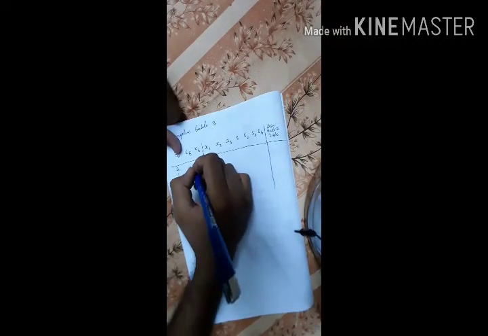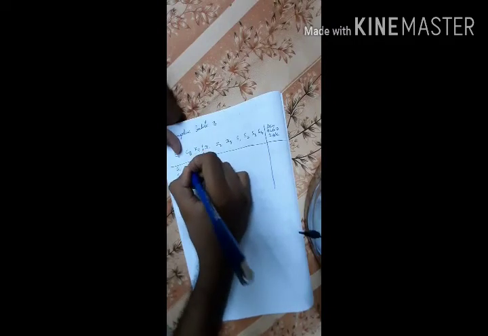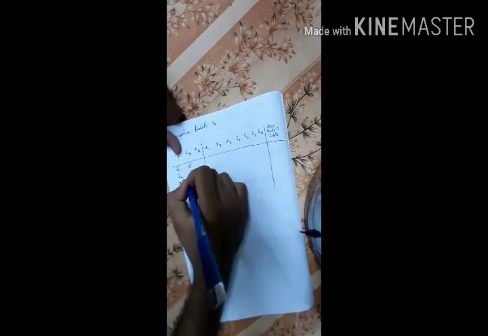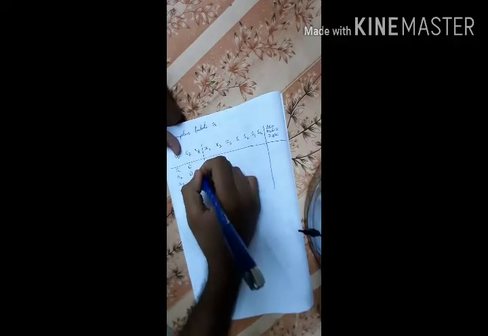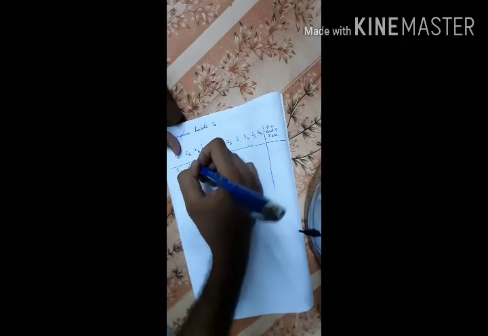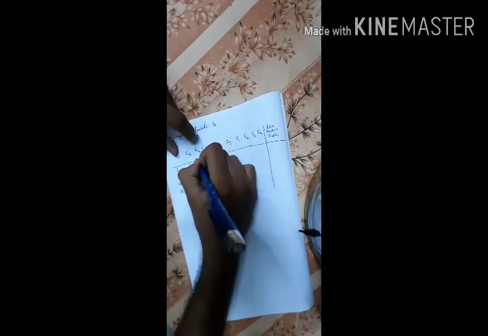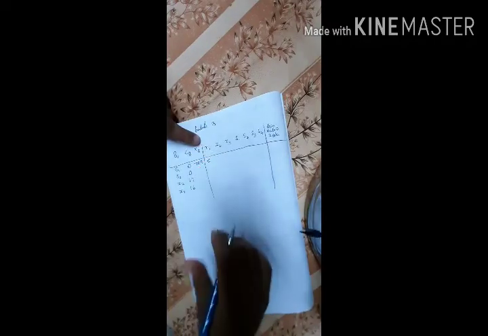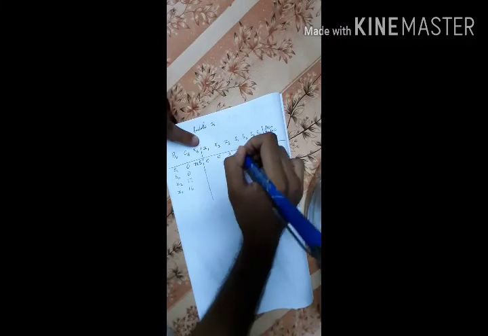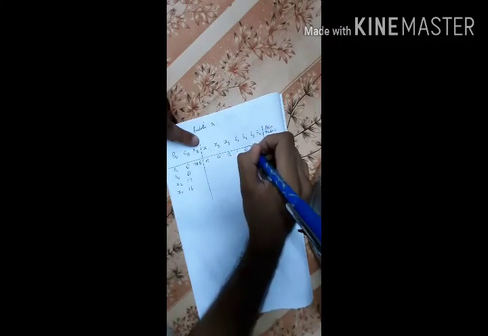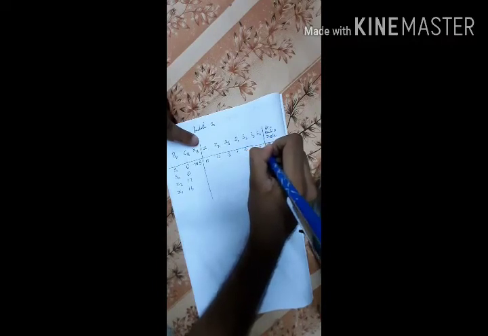So the values of CB are 0, 0, 17 and 16. The value of XB is 785. This is the new row. We write it in this order: 785, 0, 0, 3, 1, 0, negative 1 by 2, 1 by 2.